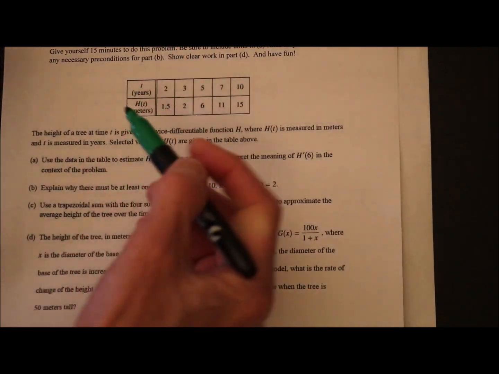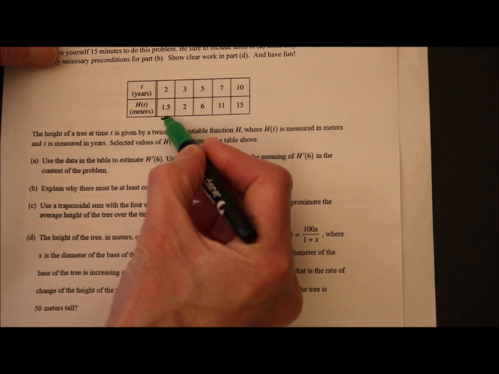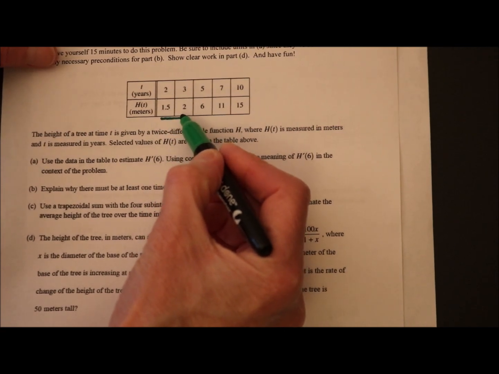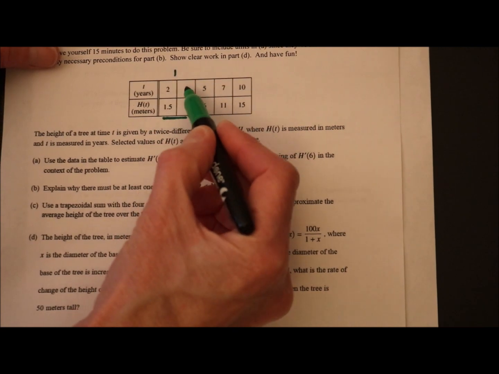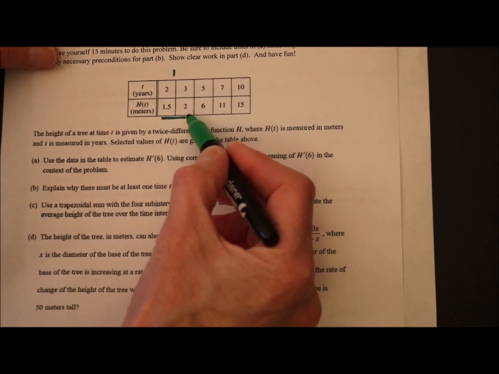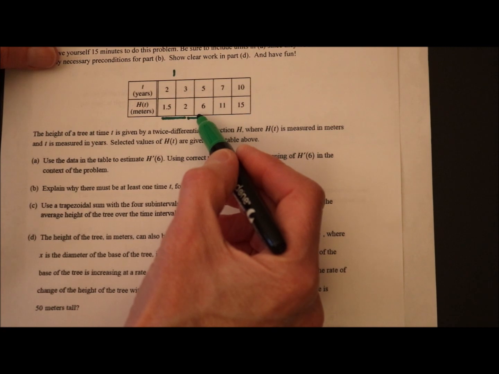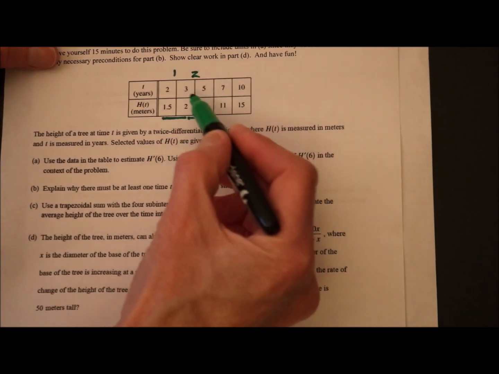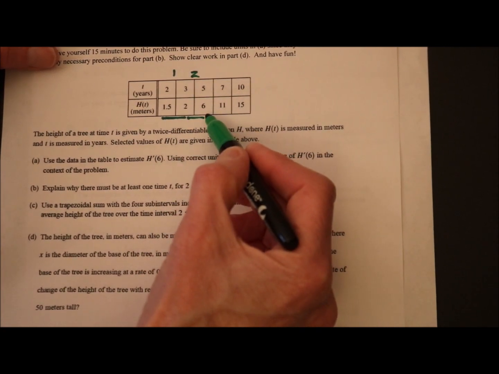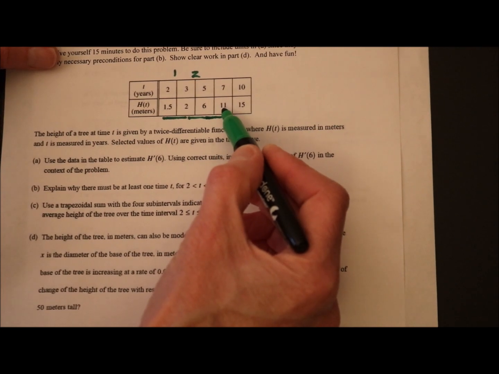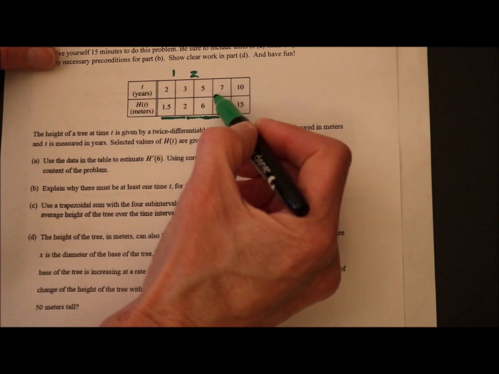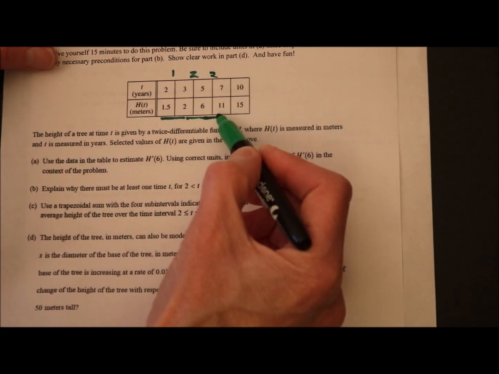So if we look at our data, it's going to be (1.5 + 2)/2, the average of the bases, times the change in time, which is 1, plus (2 + 6)/2 times the change in time, which is 2.